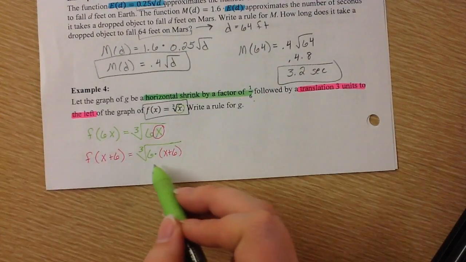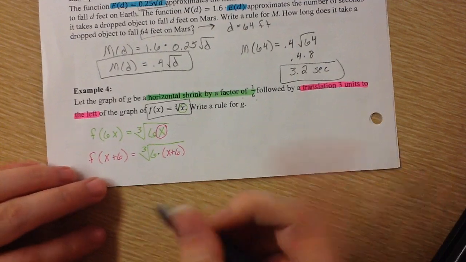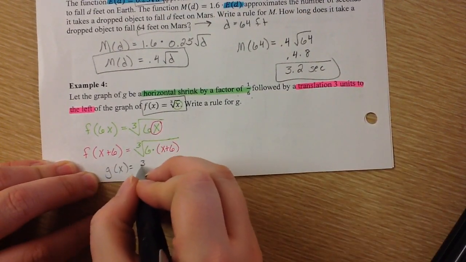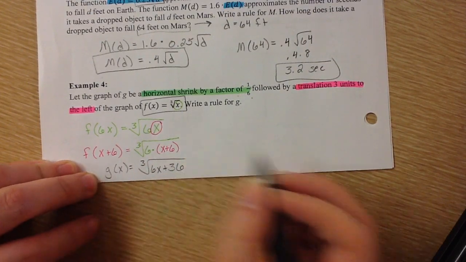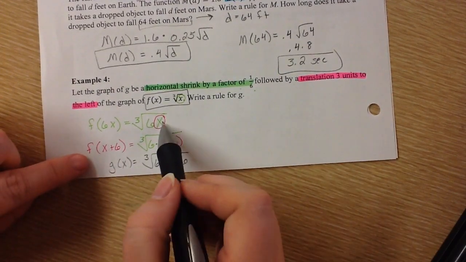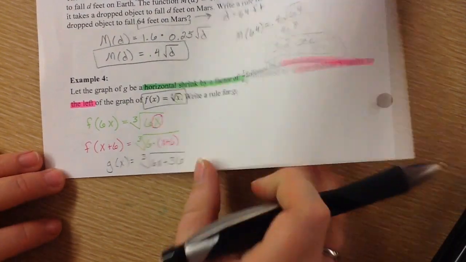Well, we can distribute that 6 in there to have my final answer. So my final rule for g would be the cube root of 6x plus 18. Again, do one step at a time, simplifying as you go.